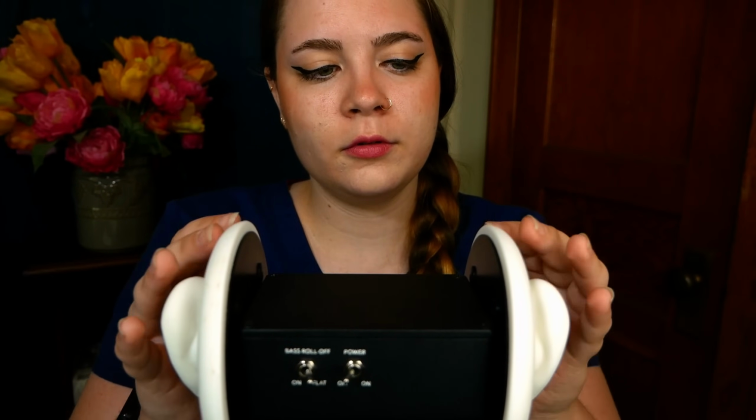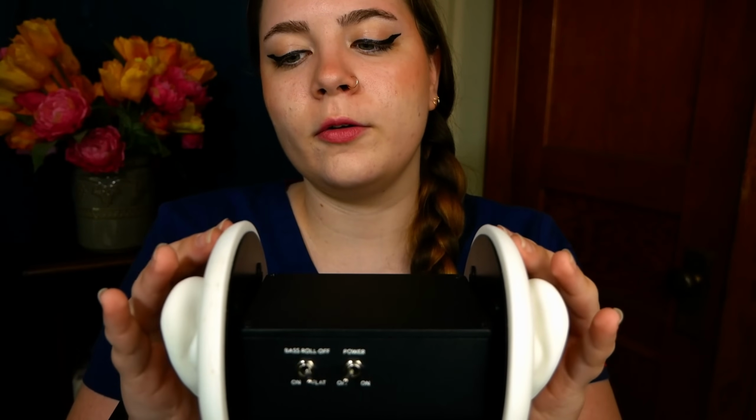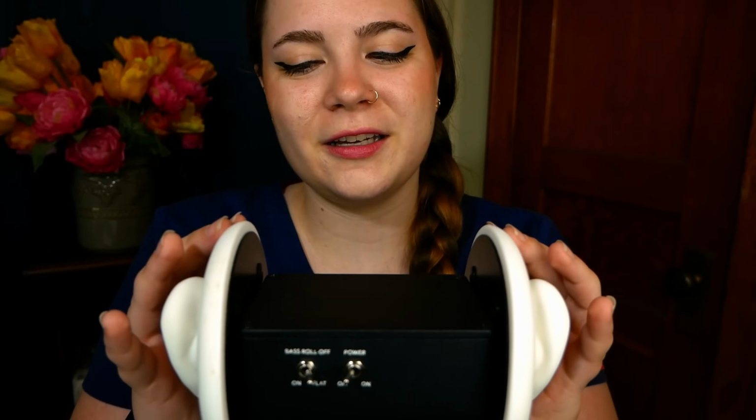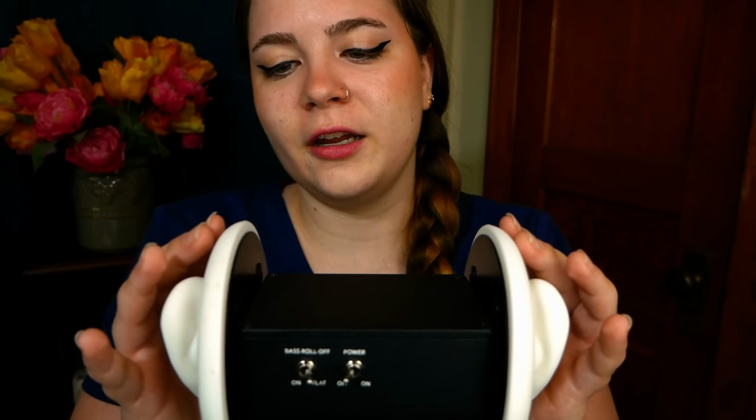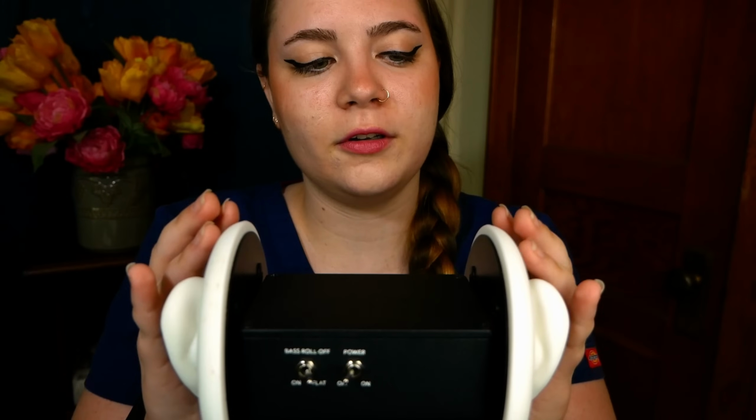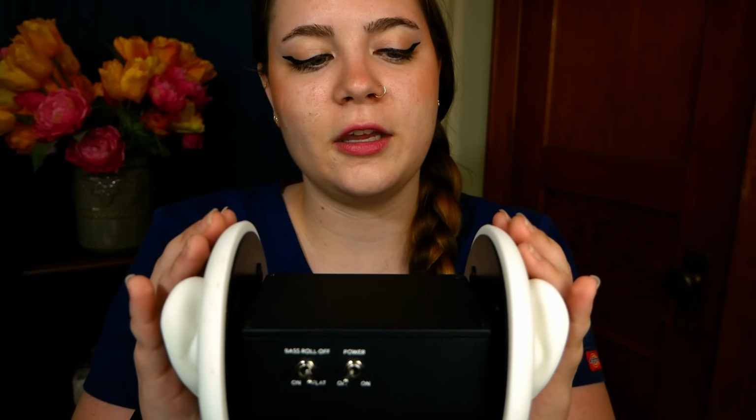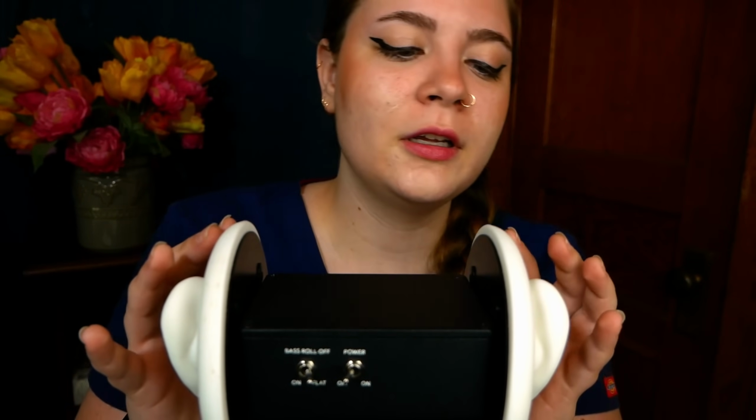Clench and unclench. Wonderful. I'm going to come up around where the temples are here. Funnily enough, even though these are called the temples, you would think they would go with the temporal bone. But this is the sphenoid bone. The temporal bone is more behind here.